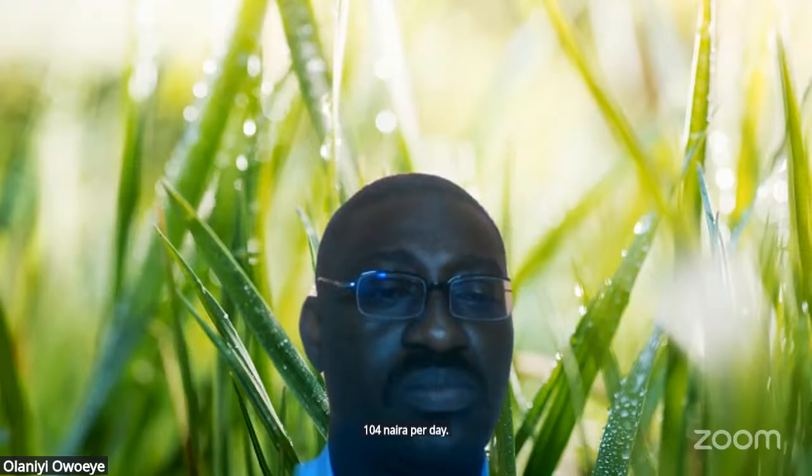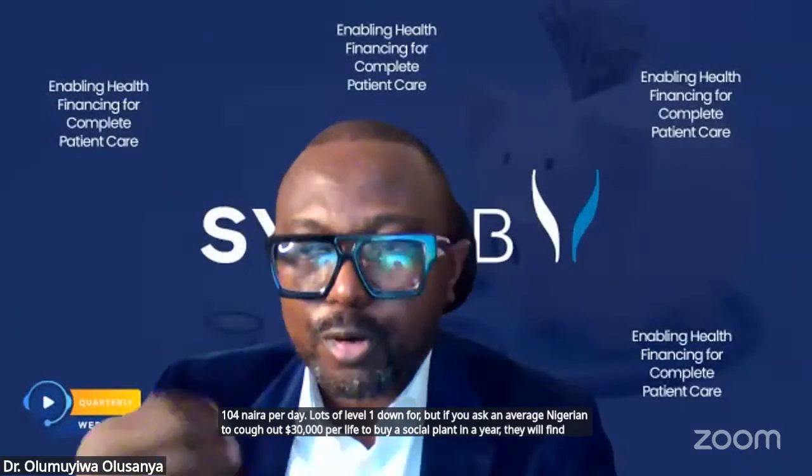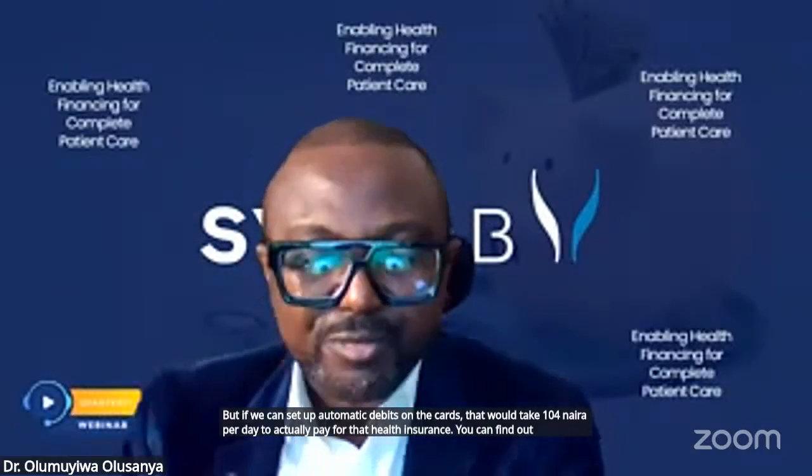But if you ask an average Nigerian to cough out 38,000 per life to buy a social plan in a year, they will find it difficult to cough out that money. But if we can set up automatic debits on the cards that would take 104 naira per day to pay for that health insurance, almost every Nigerian can pay for that.